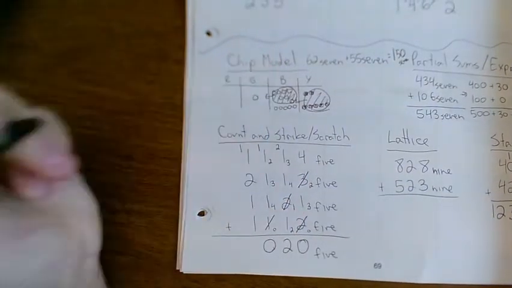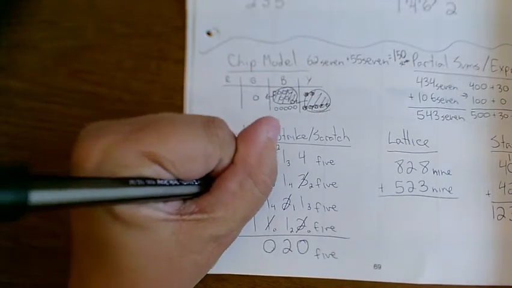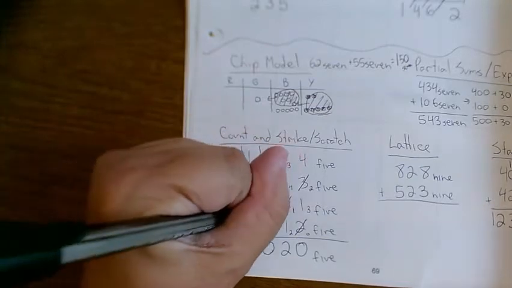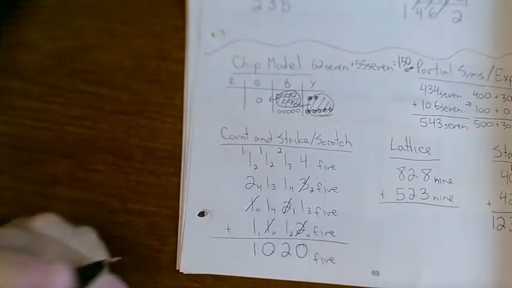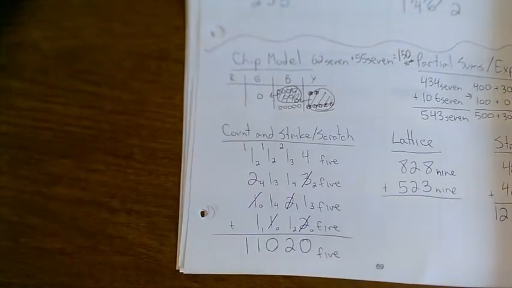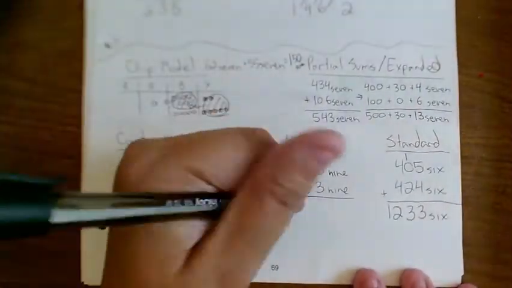We just made 1 scratch. And then 1 plus 1 is 2, 2 plus 2 is 4, 4 plus 1 is 5, so group of 5 is a scratch. And then you have 1 left over, and then we just made 1 scratch, which would trade in. So the final answer for this one is 11020 in base 5.